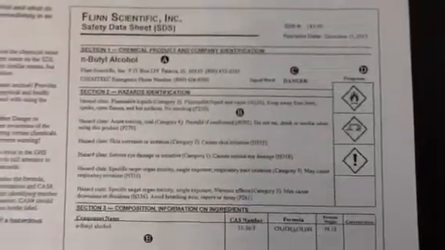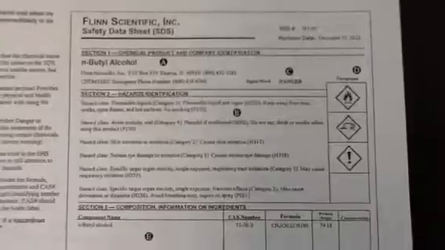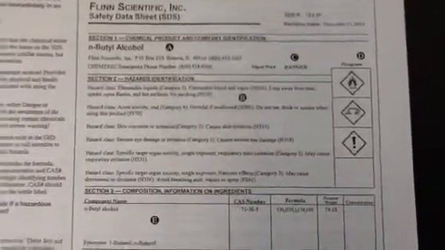Signal words, we're going to look for signal words over here up by the name, and that will kind of clue you into what is the problem with this particular chemical.